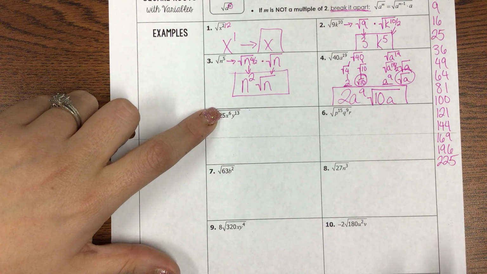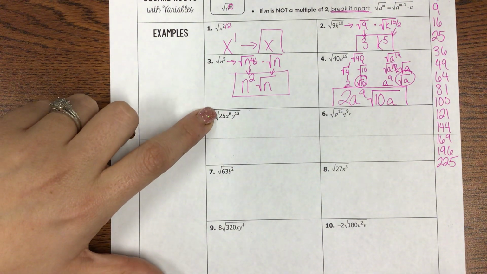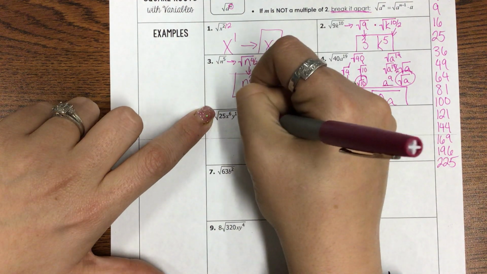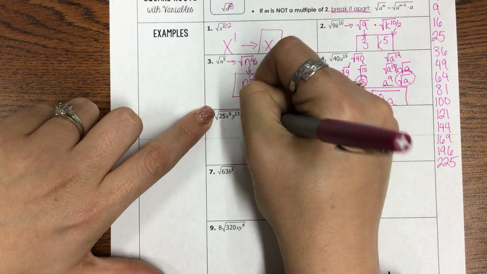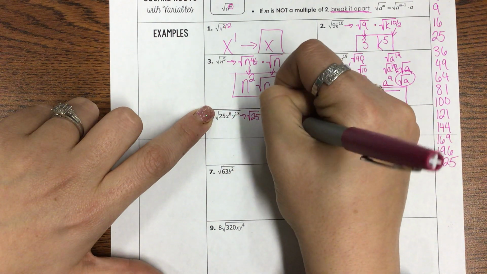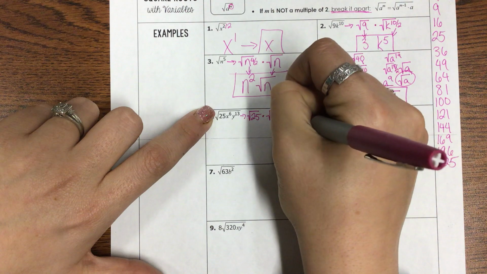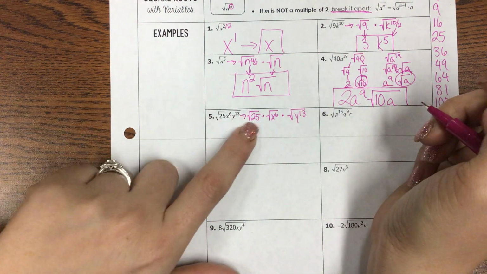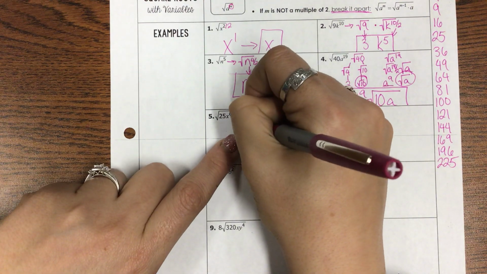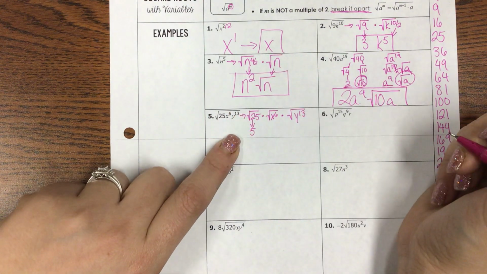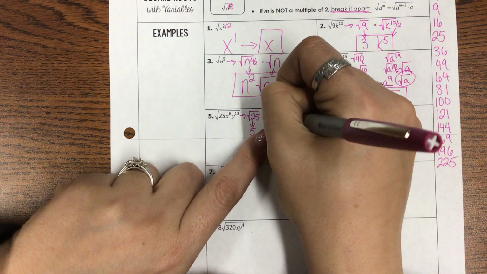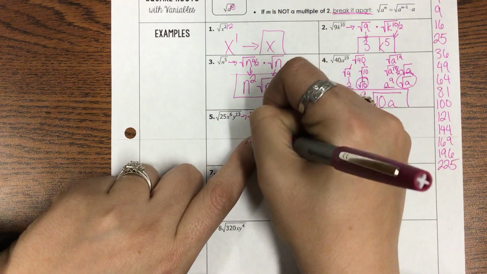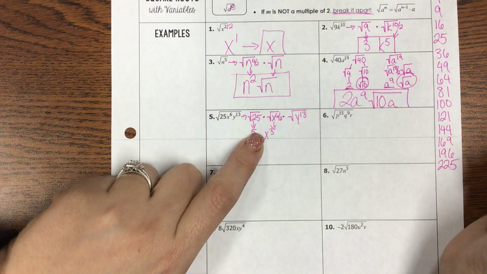So looking at 5, it has lots of things underneath the radical. That's fine. I'm going to break down my 25, my x to the 6th, my y to the 13. So the square root of 25 works out perfectly. It's 5. X to the 6th perfectly divides by 2 into x to the 3rd.